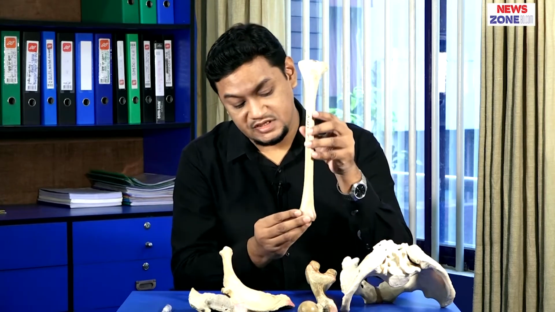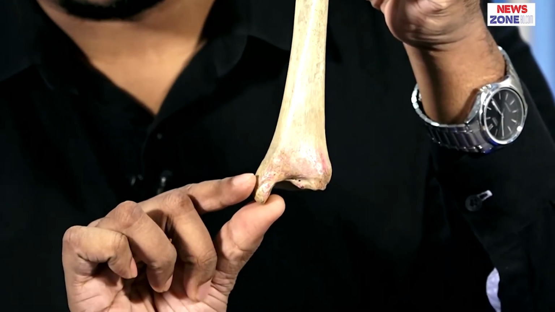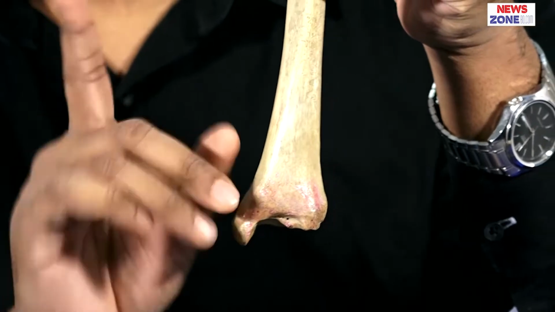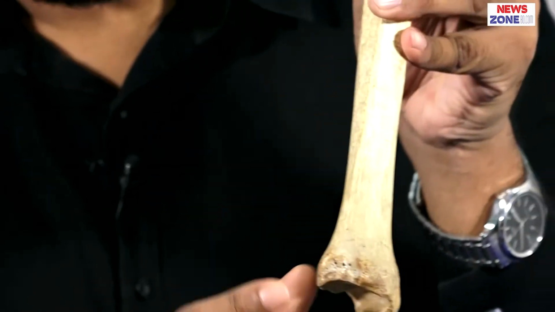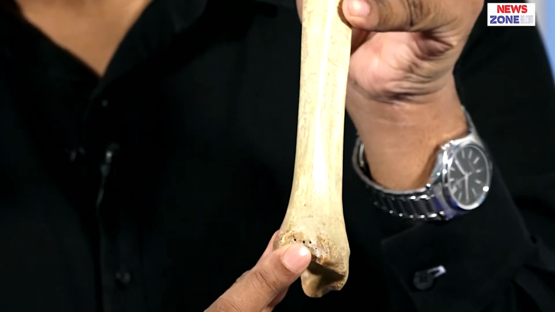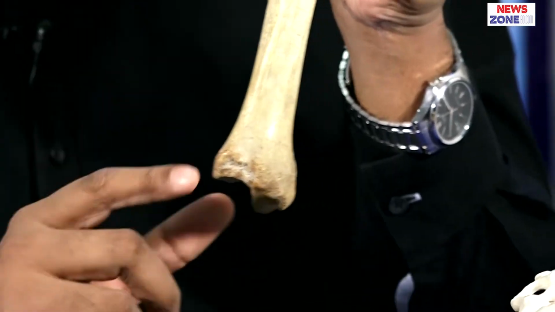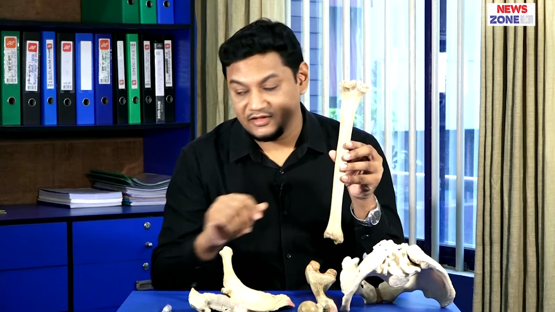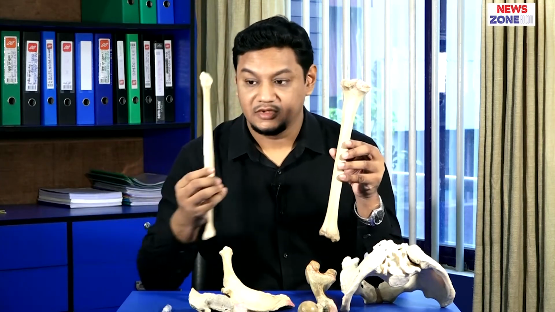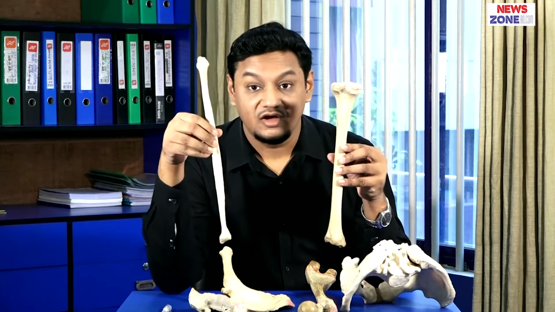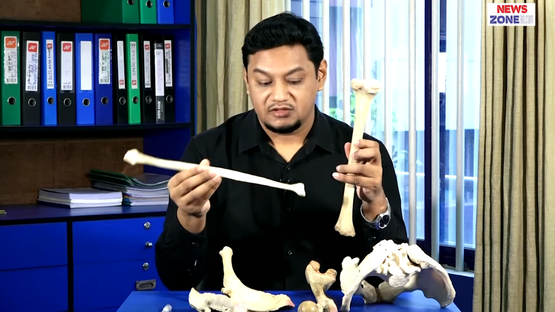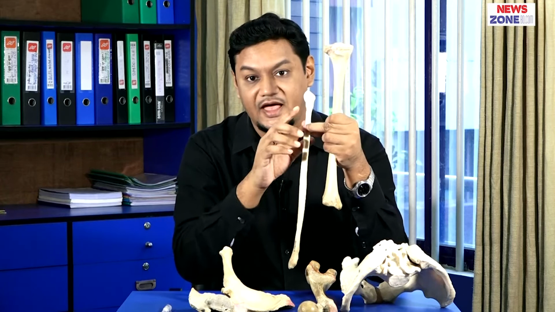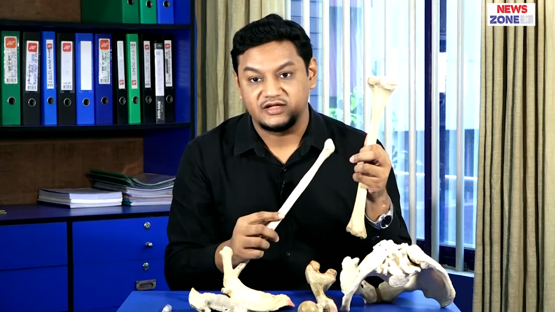Over here, you can see there is a projection at the lower end, which is called the medial malleolus. At the same time, let's see, there is a depression over here for the articulation with another bone. In our leg, there are two bones. One is tibia, but the other bone is actually this bone, which is called the fibula. Now, this fibula is having an upper end, lower end and the shaft in between, just like the tibia.